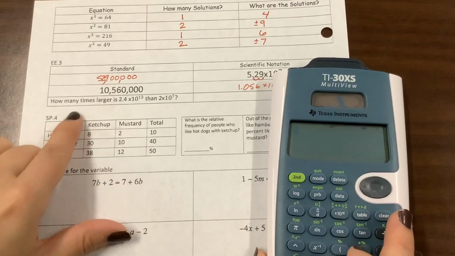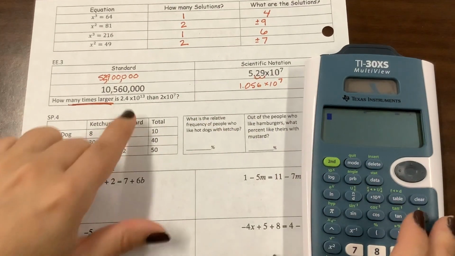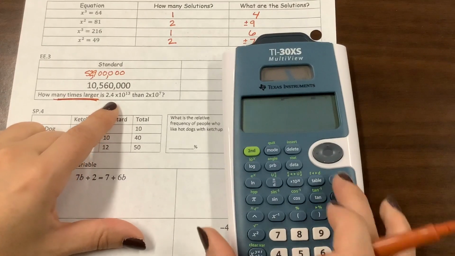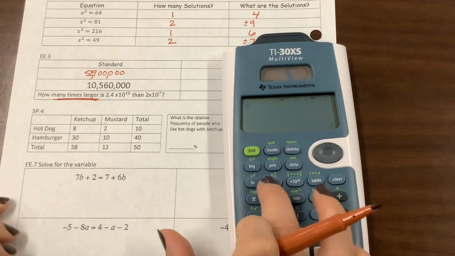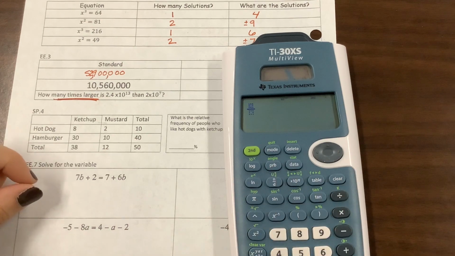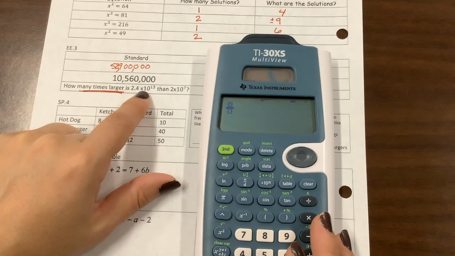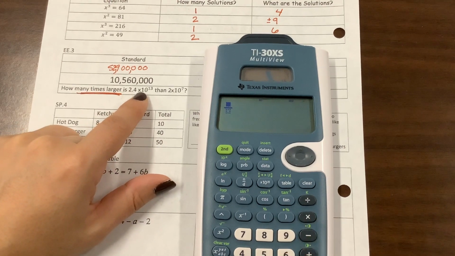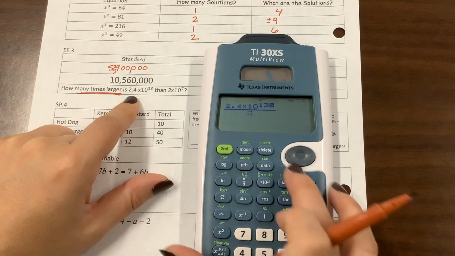All right, now this one says how many times larger. Those keywords mean that we're going to be dividing. Make sure that you're using parentheses. A lot of us are not using parentheses when we type them in, or use your fraction button. Fraction is division. So if you type it in as a fraction, you're going to put your numerator as the one that has times 10 to the 13th. So 2.4 times 10 to the 13th.